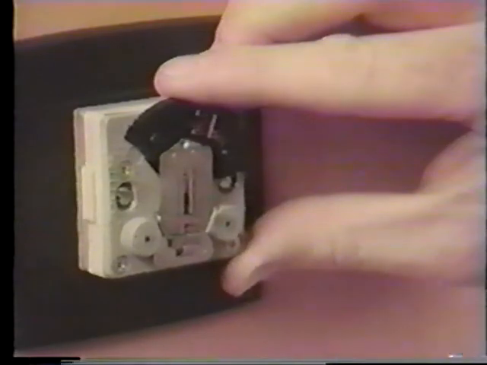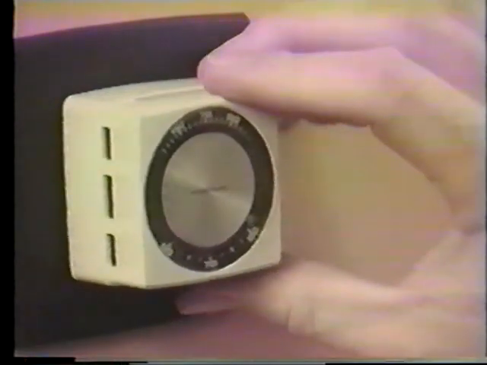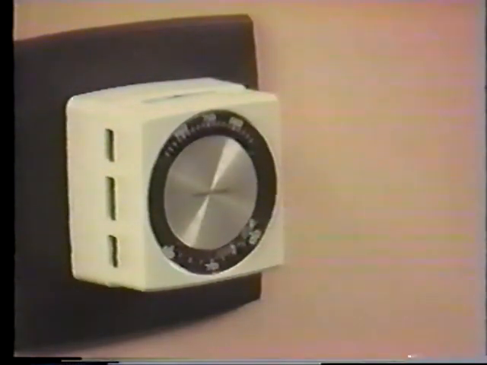The set point adjustment may be set to the desired temperature. Remove the gauge adapter and replace the cover. If at any time the throttling range is changed, the thermostat must be recalibrated.